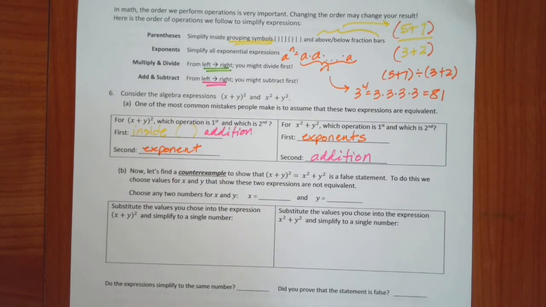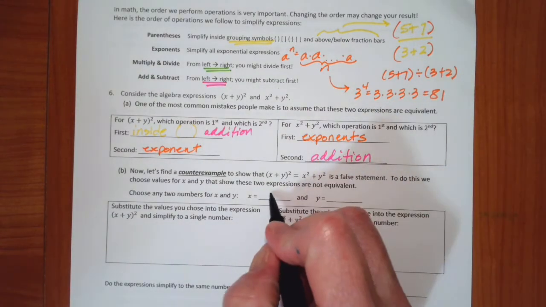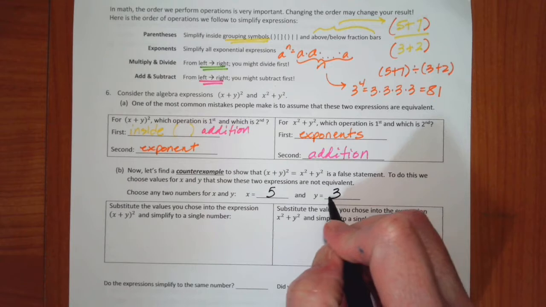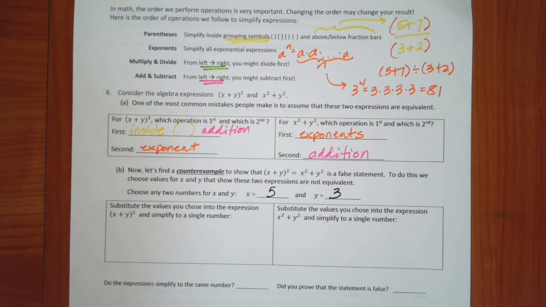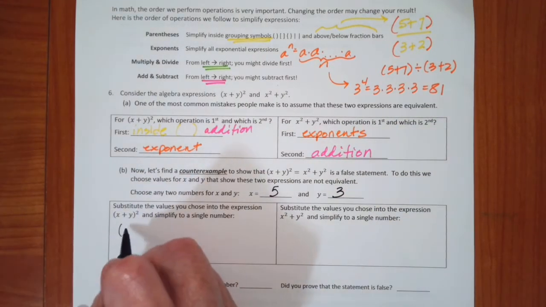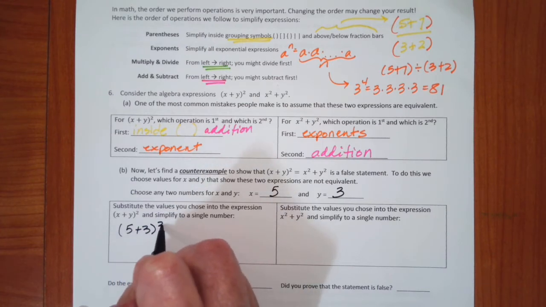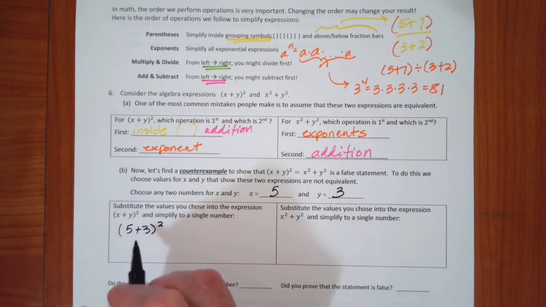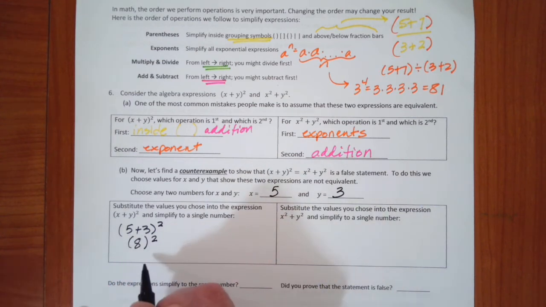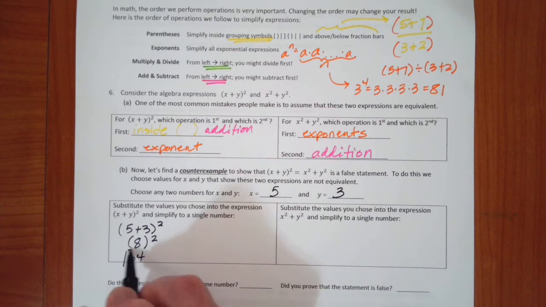These two expressions are not the same. But what we want to do is be able to show that, and we can do that by choosing any two numbers for x and y. Okay, so let's let, I don't know, x equal 5 and y equal 3. So if I have 5 plus 3 to the second and I do the addition first, then that is going to give me 8 to the second, which is 8 times 8, which gives me 64.